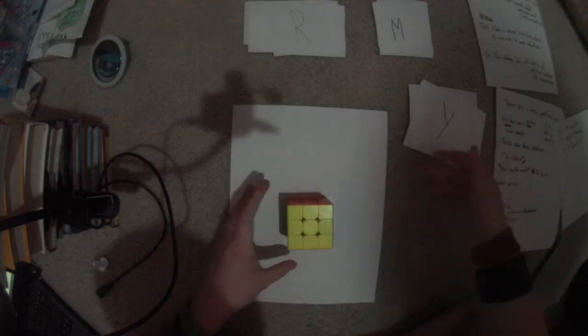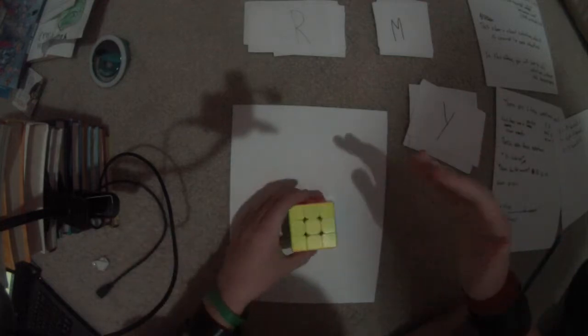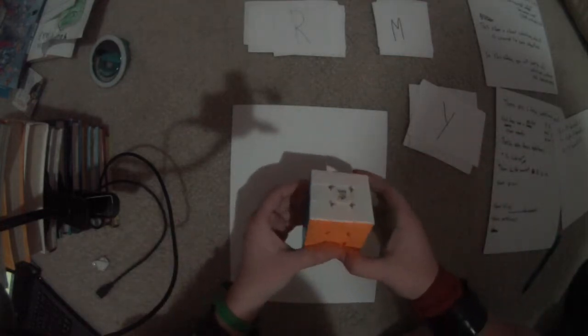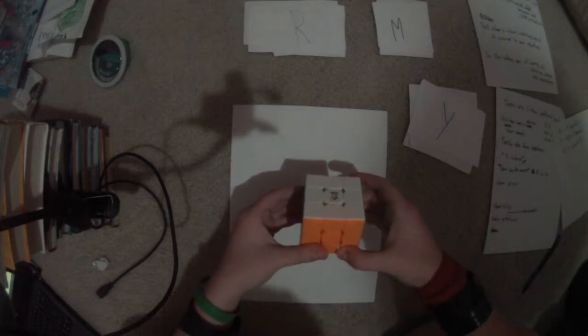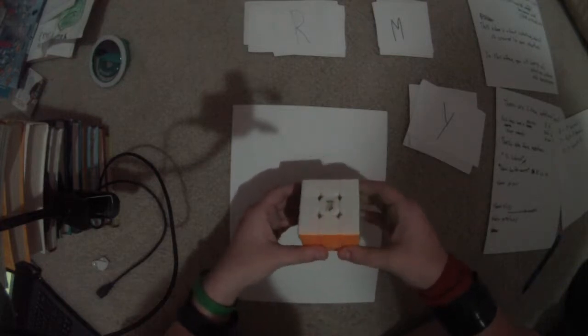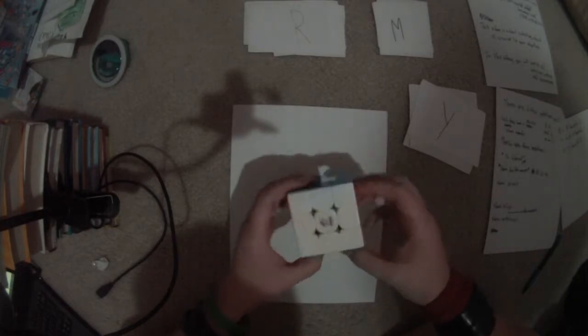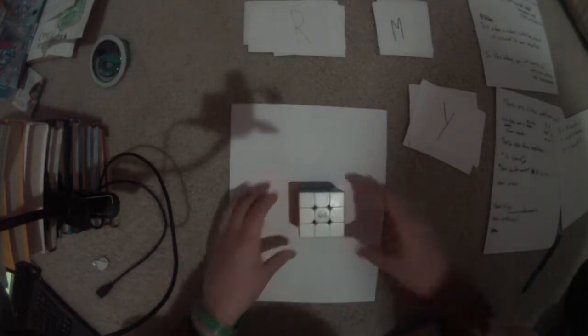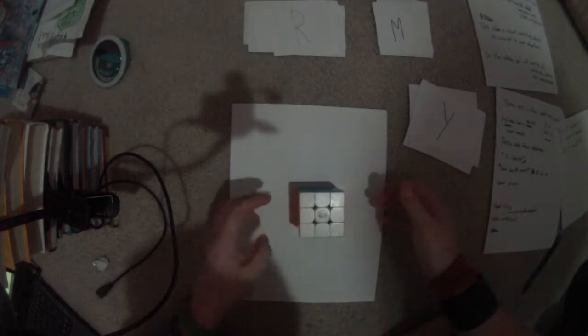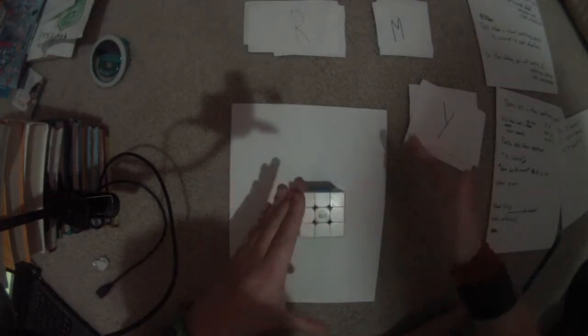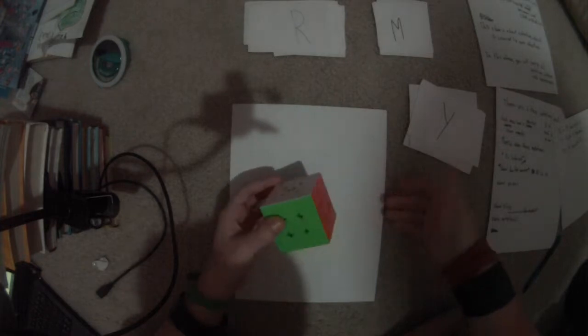So this video is about notation, which is crucial to even starting. Think of it as code for the algorithm. This is what makes up the algorithms, and this is how you learn them, unless you can find a video tutorial for every single algorithm. So in this video, you will learn all notations, beginner and advanced, and the movements that they make.